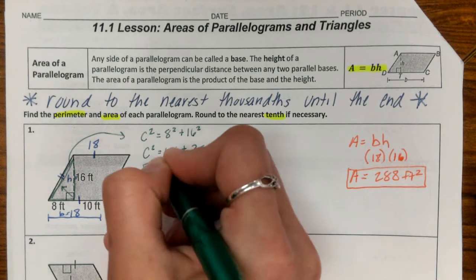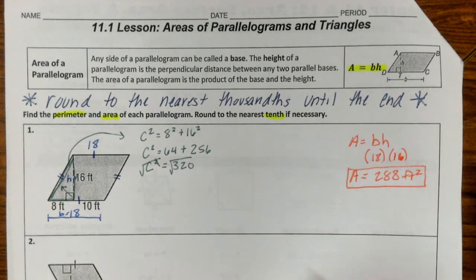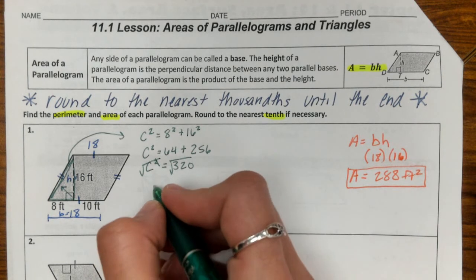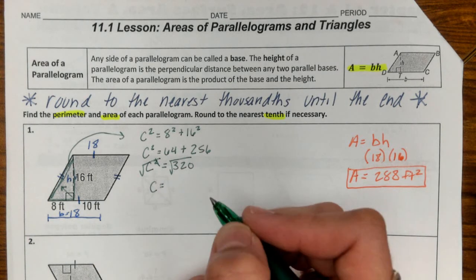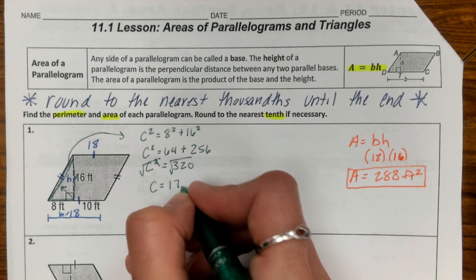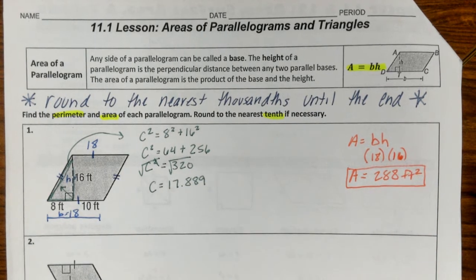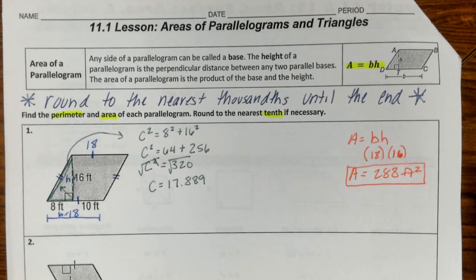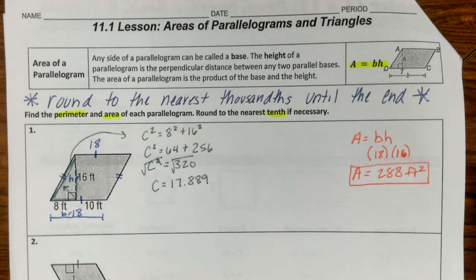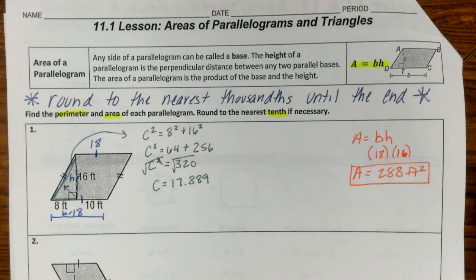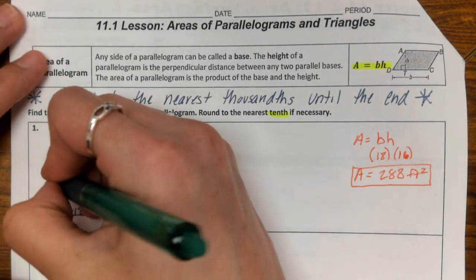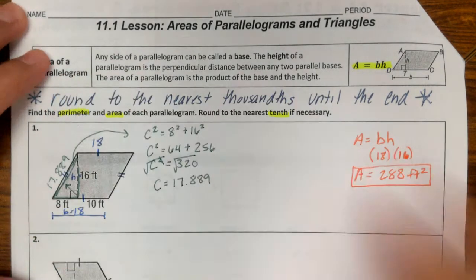When we square root this to get rid of the exponent, we're going to find out that c, we are going to have to round here. We're going to get 17 and 889 thousandths. Be careful, there are 3 eights, but after that third 8 is a 5. The fourth number is a 5, telling us to bump that up. So now over here we have 17.889.